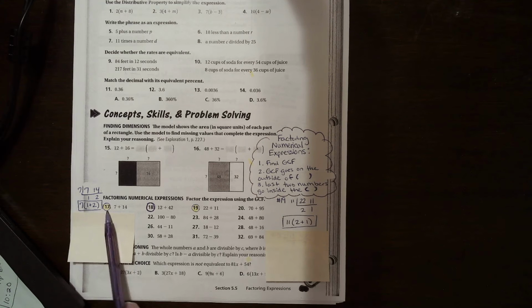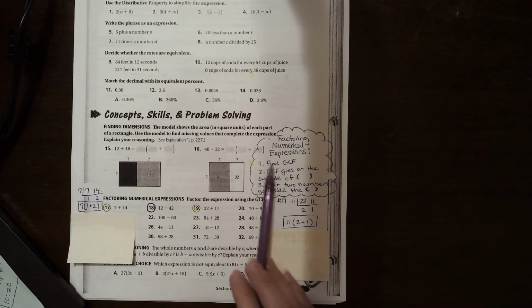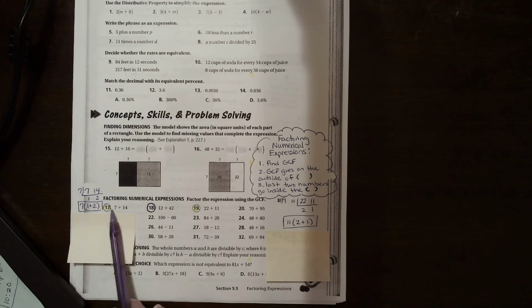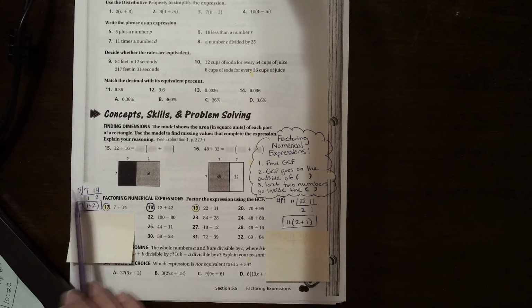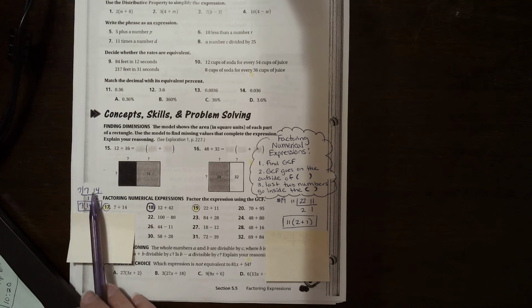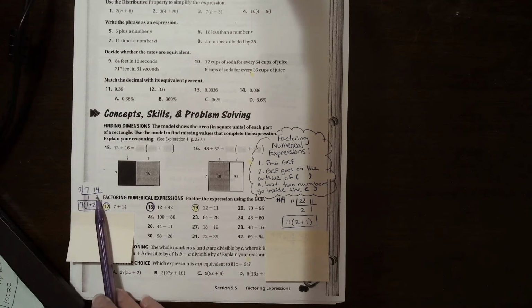So let's take a look at number 17. We have 7 plus 14. So we are going to find the greatest common factor of 7 and 14. So you write 7, leave a space, write 14, draw your upside down division bar. And then you ask yourself what number can divide both into 7 and 14, and that would be 7. 7 divided by 7 is 1, 14 divided by 7 is 2.